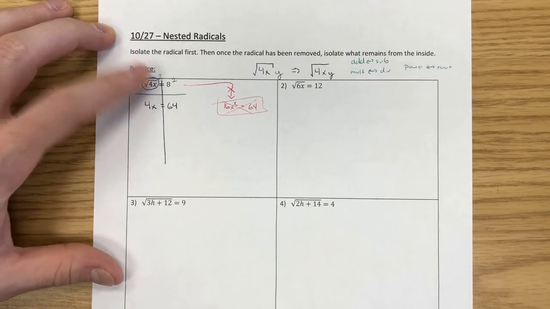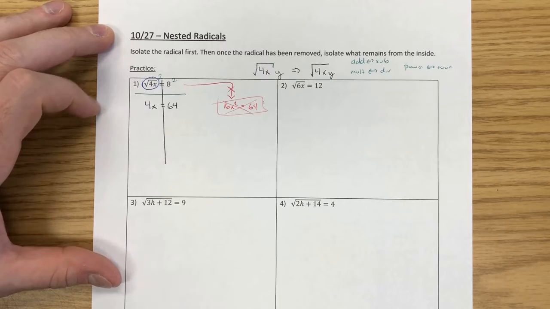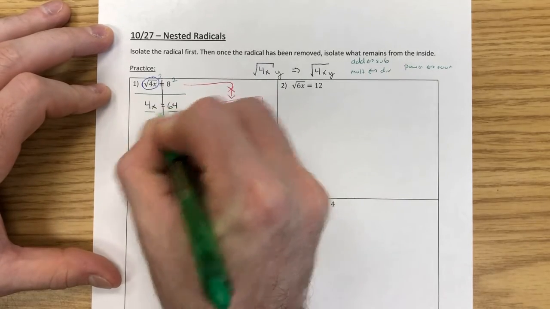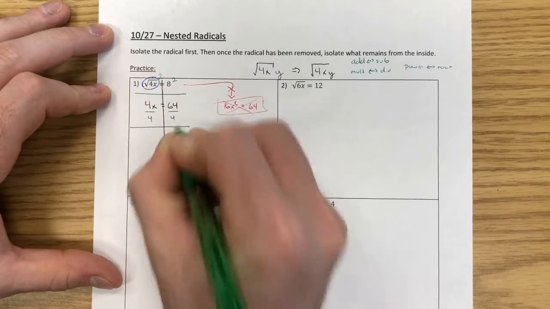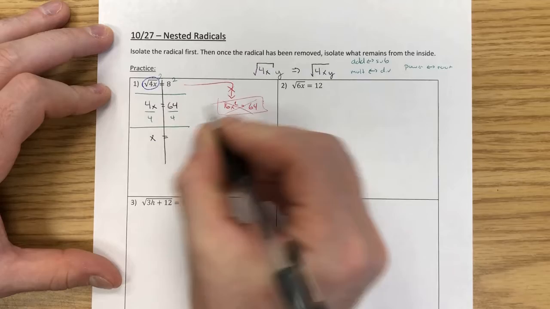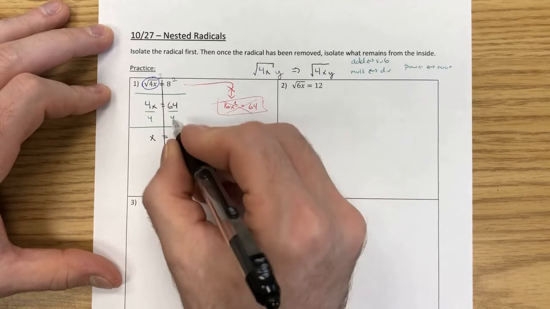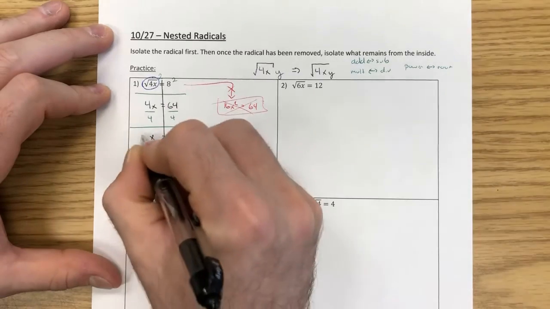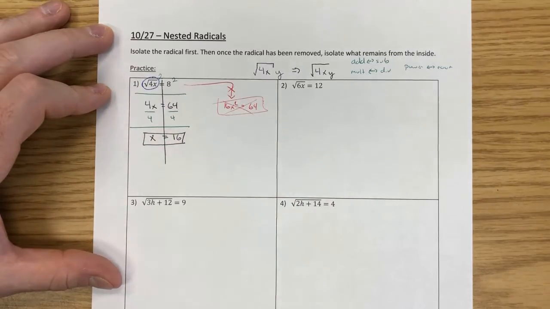We just want to get rid of the radical sign and rewrite what's left. So that way we can go about solving the equation like we always have by isolating the term and then isolating the variable. Let's see, 4 goes into 64 16 times. So x is equal to 16.